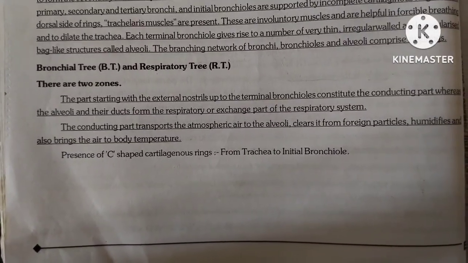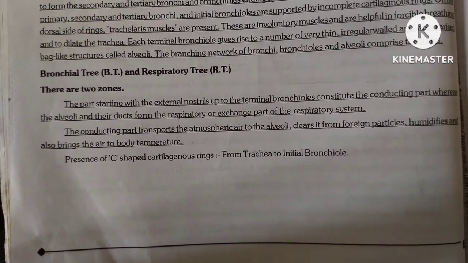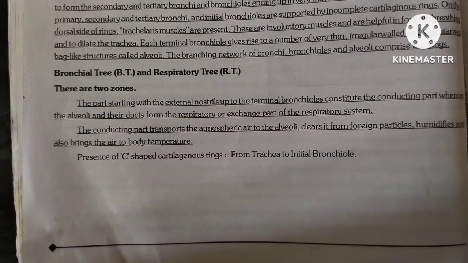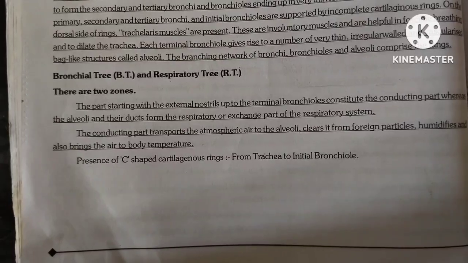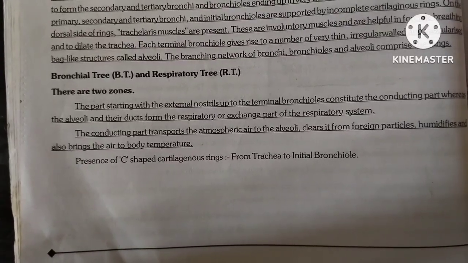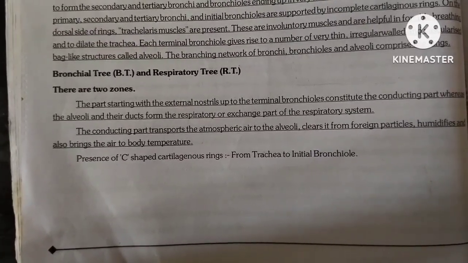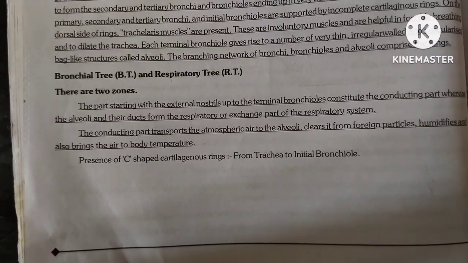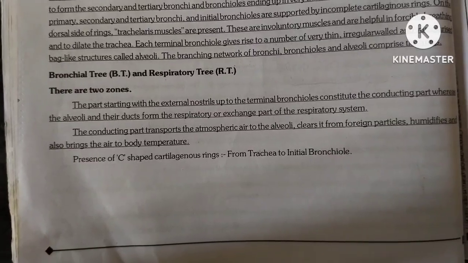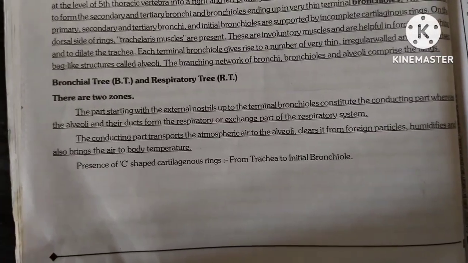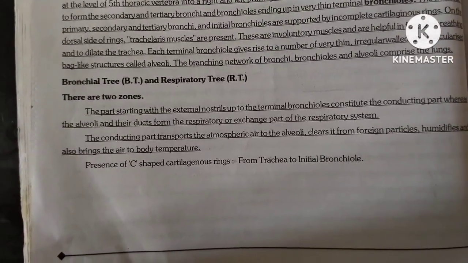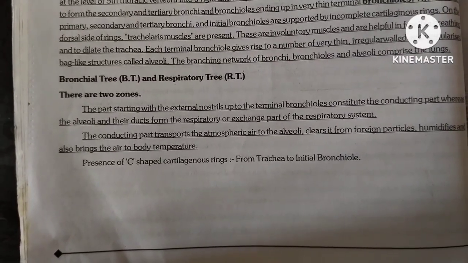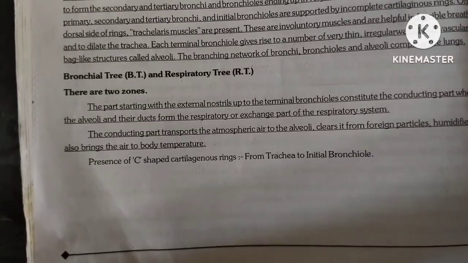There are two zones. The part starting with the external nostrils up to the terminal bronchioles constitutes the conducting part, whereas the alveoli and their ducts form the respiratory or exchange part of the respiratory system. The conducting part transports the atmospheric air to the alveoli, clears it of foreign particles, humidifies it, and also brings the air up to body temperature. Presence of C-shaped cartilaginous rings from trachea to initial bronchioles.